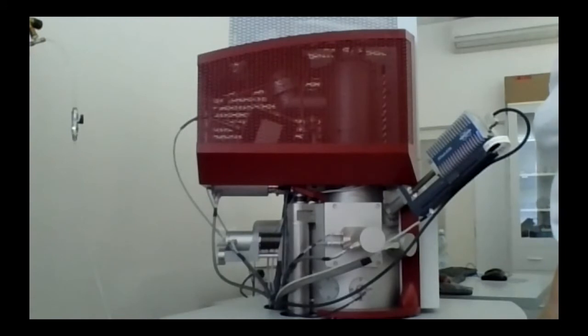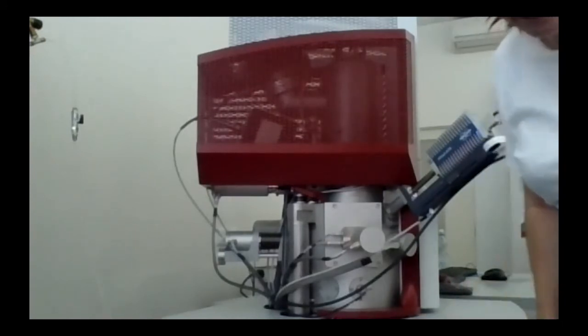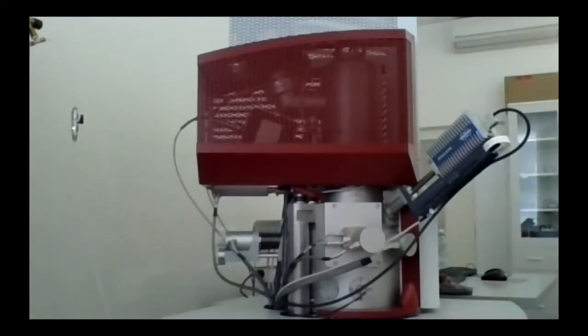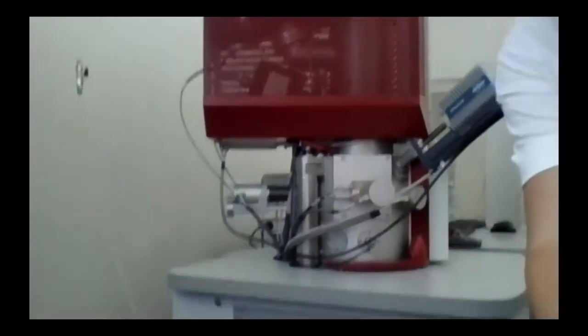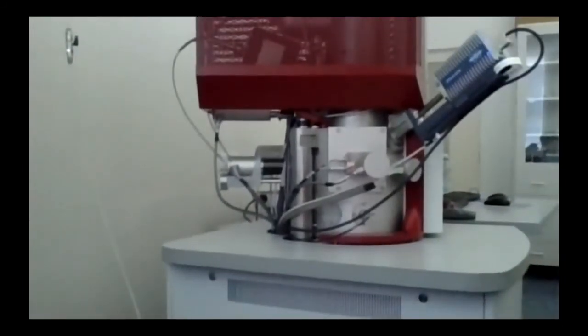And then we have several detectors in there. For secondary electrons, we have one which is called in-beam. So it's inside the chamber. It's not visible from here, but the second one is from the side. It's mounted from the side to make the topographical contrast even more pronounced.